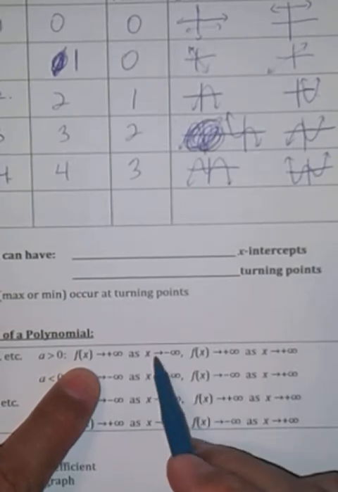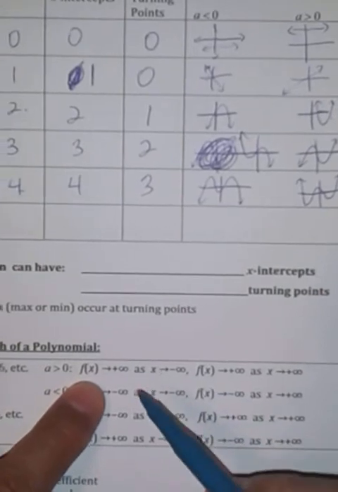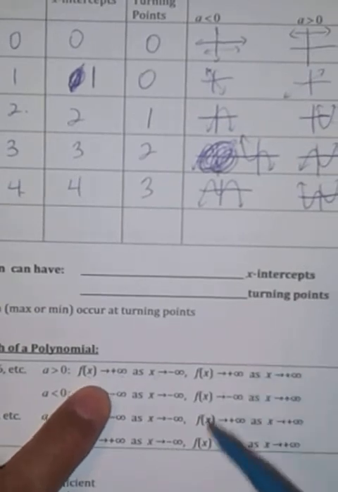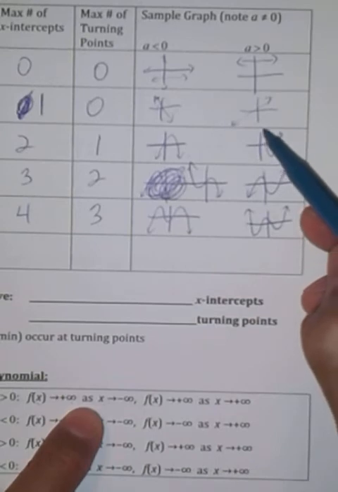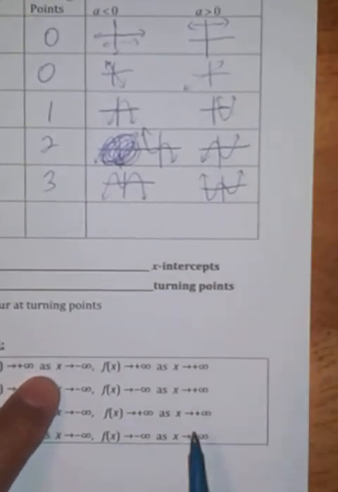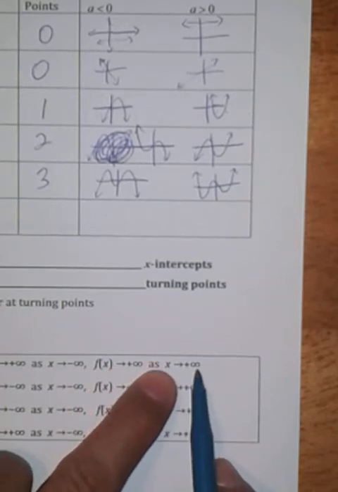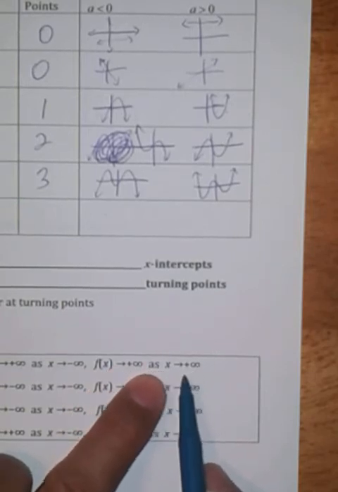What does that mean, x goes to negative infinity? It means the left. On the left end, y goes up. So for even degree, for a parabola with a greater than 0, on the left, y goes up. On the right, y goes up. How do we say on the right? y goes up as x approaches positive infinity. That means on the right.